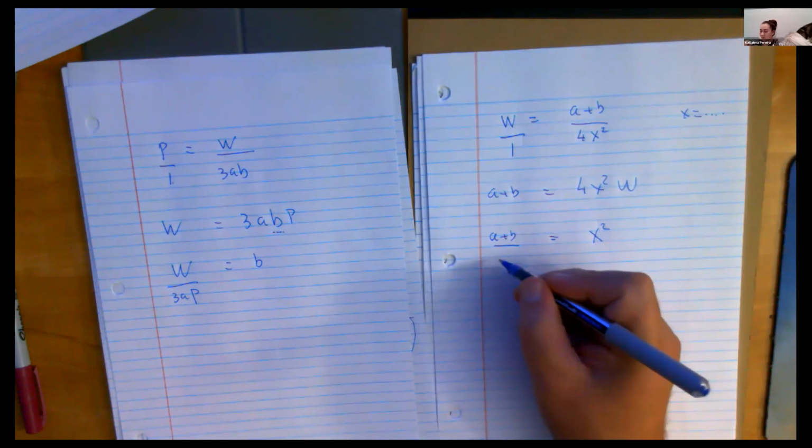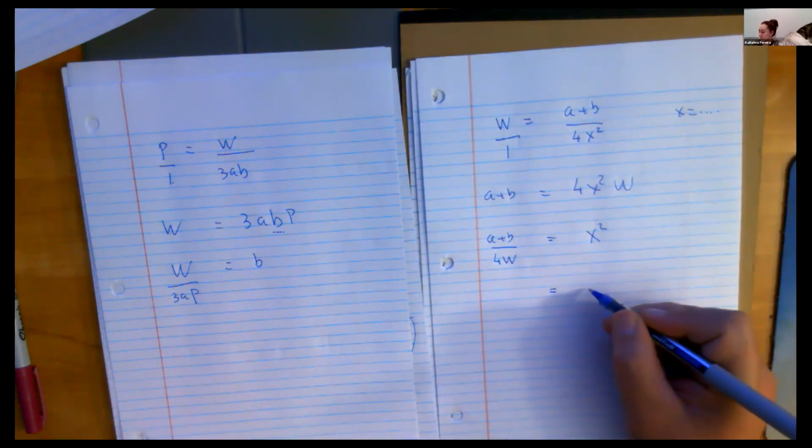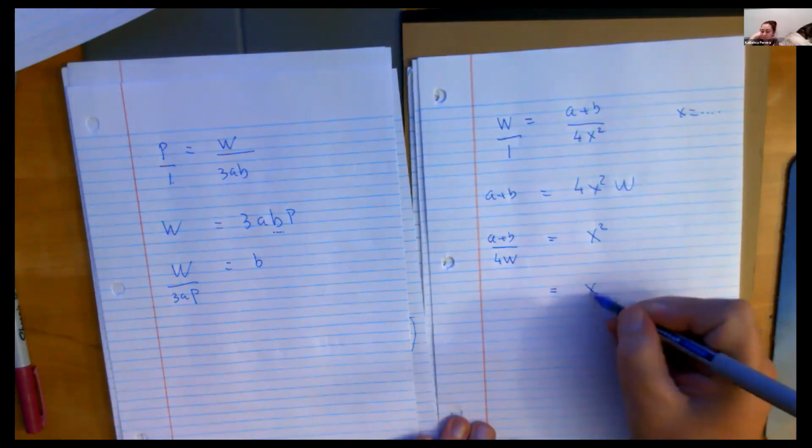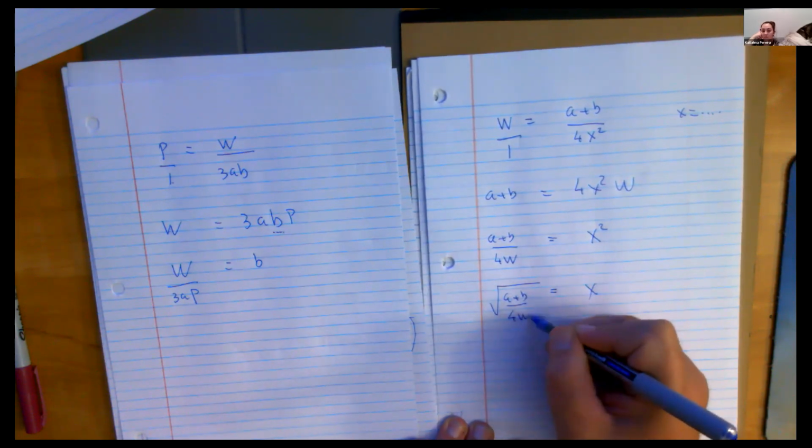Divide both sides. What's left? I'm almost finished, isn't there? What's left? Square root. Square root it. Now, it's the square root of a big ugly thing.